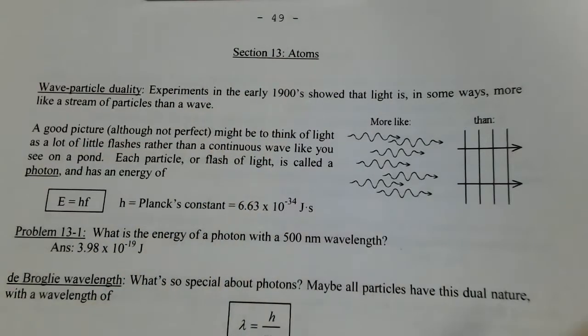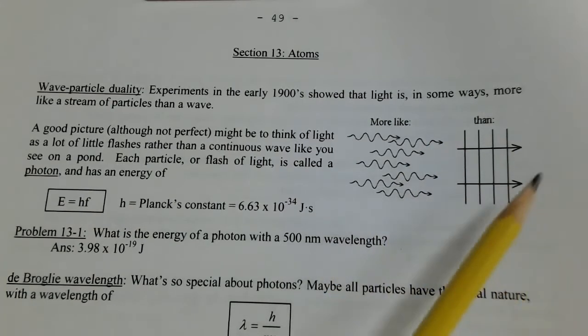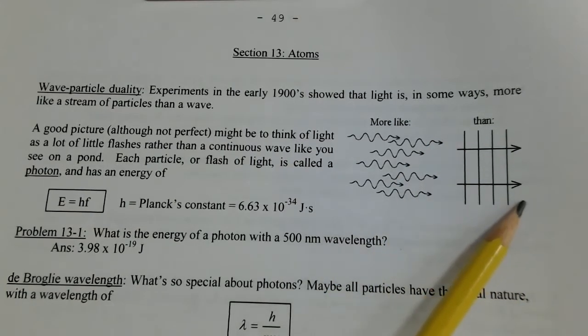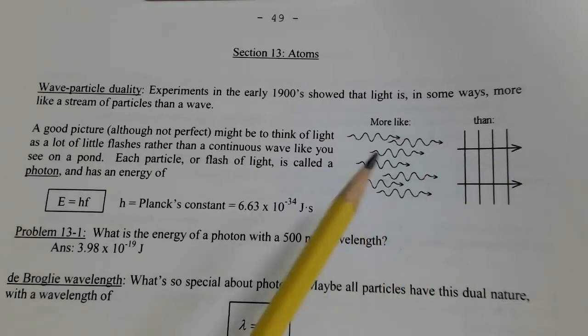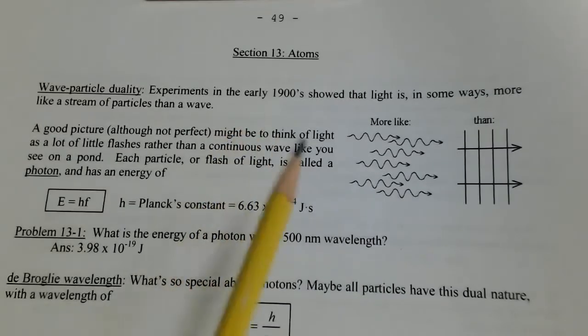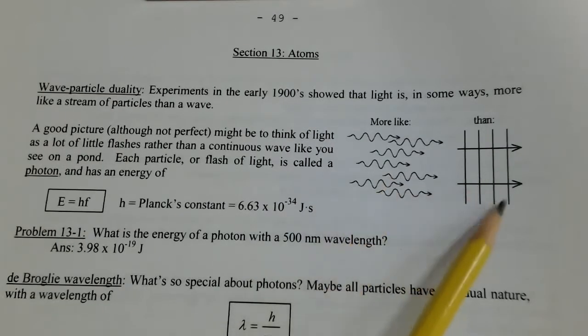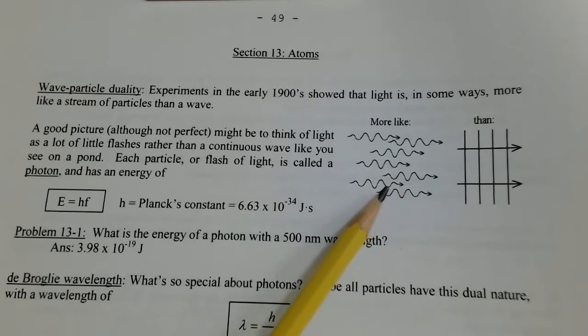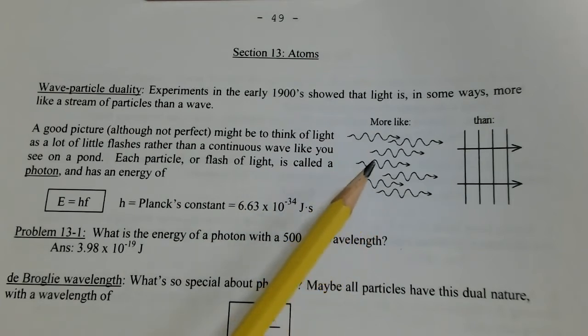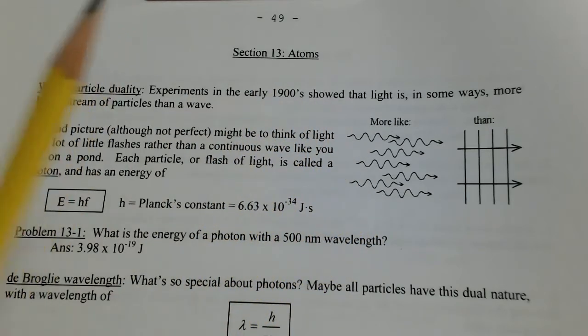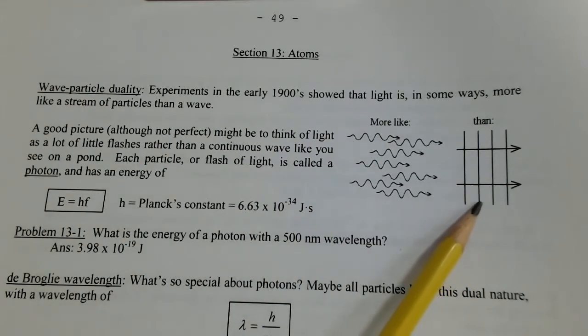So maybe a better picture of light, instead of the classical picture of the ripples moving across a pond like this, these would be the wave fronts, and the rays here just show the direction that those waves are moving. I mean, light does have a wavelength and a frequency and those sorts of wave-like properties. So maybe instead of a continuous wave like that, if you think of it as being a whole swarm of little microscopic wavelets, more like this picture over here, even that is not a perfect picture. But it gets a little closer anyhow than this picture over here.